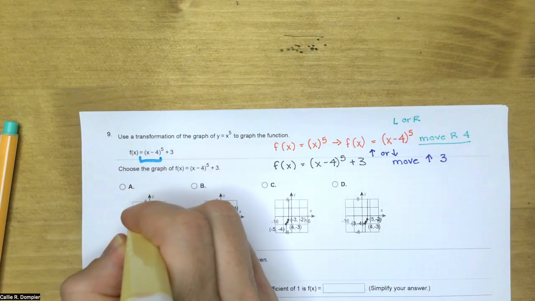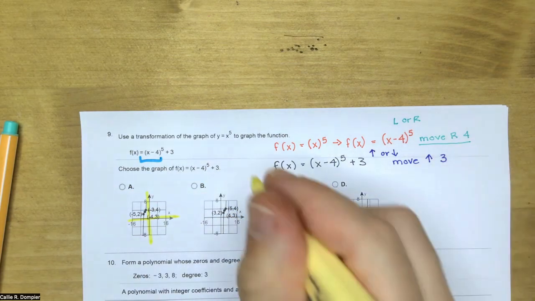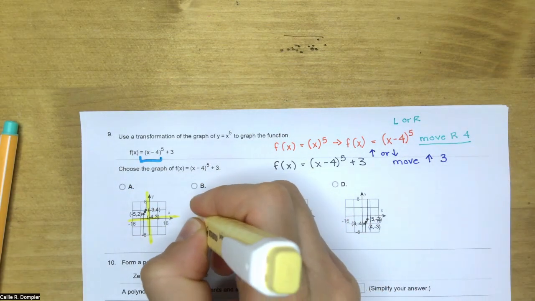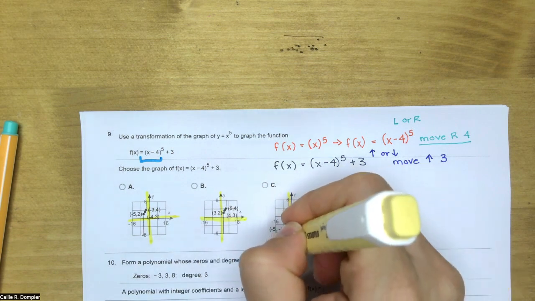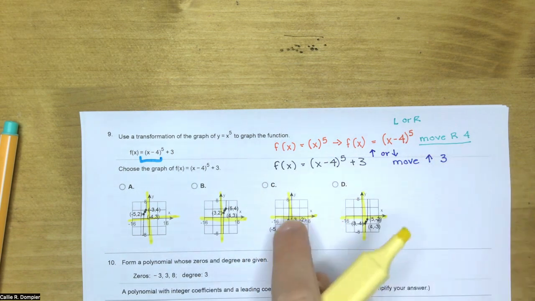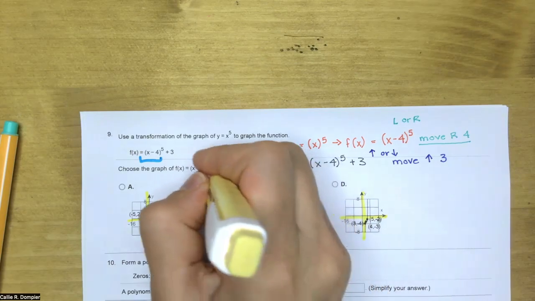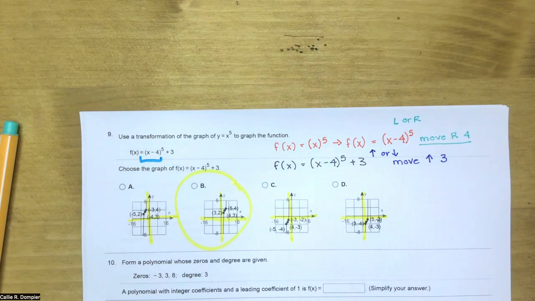Which graph moves the origin right 4 and up 3? So it started here. We need to move it right 4 and up 3. Good? Okay.